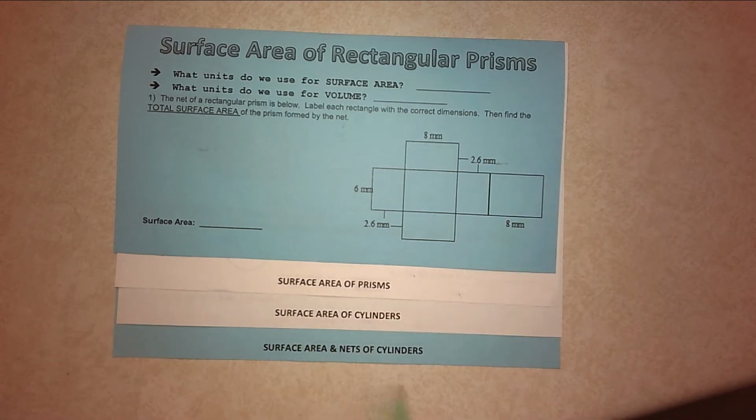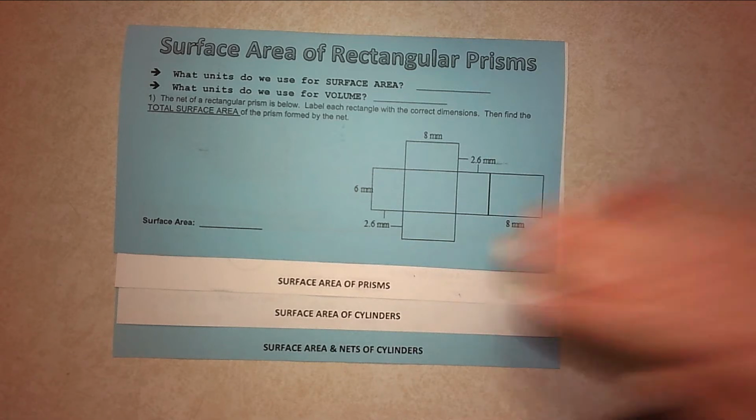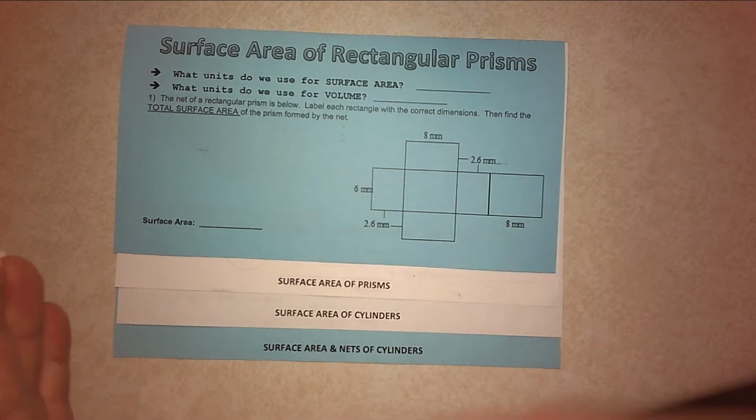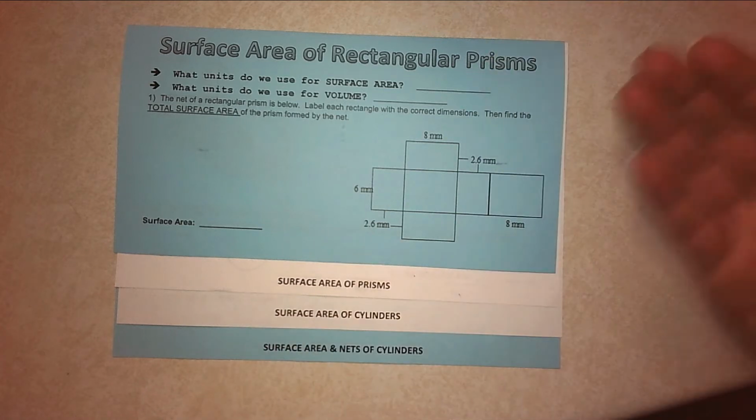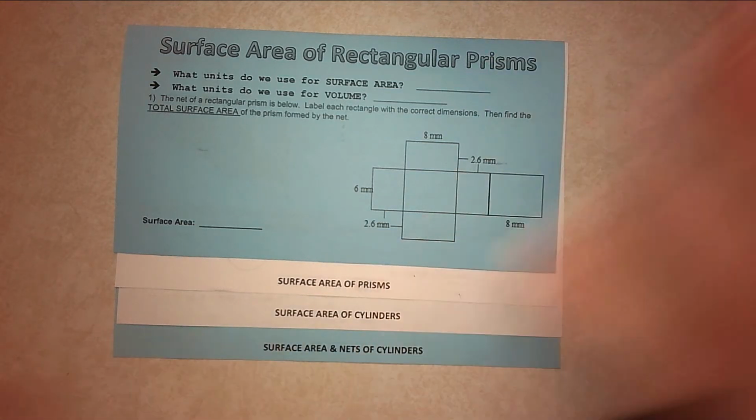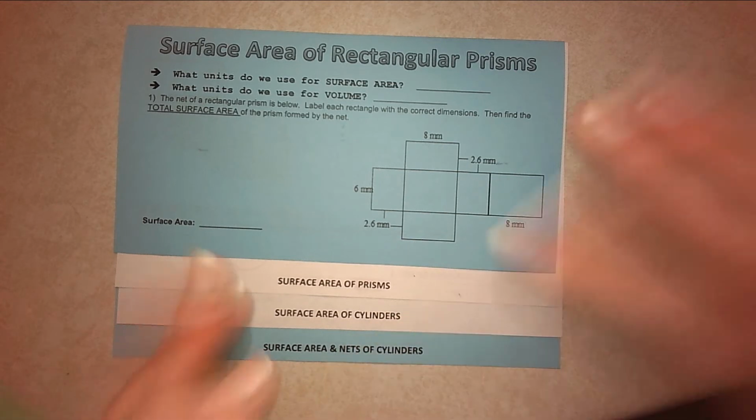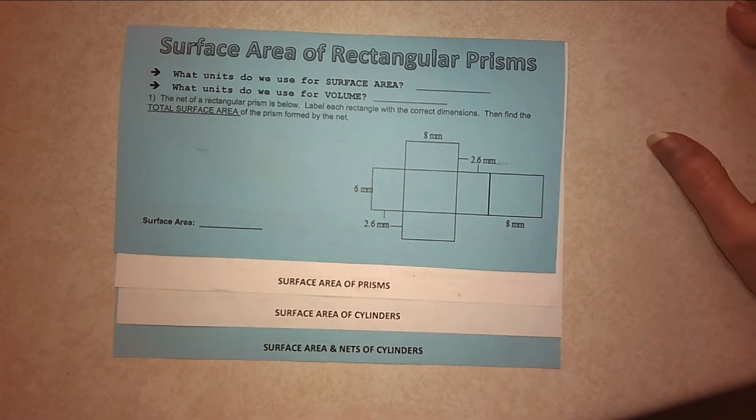So if we were going to cover it in wrapping paper, we would want to know how much wrapping paper we need. We would be talking about surface area. Surface area is where the wrapping paper goes on a gift. It's the outside area of a shape or solid.